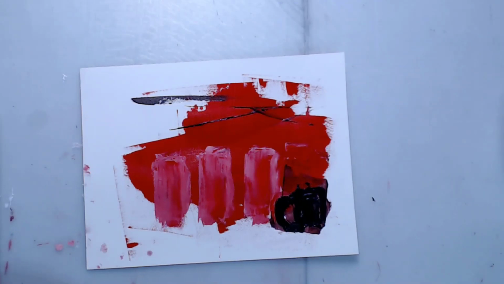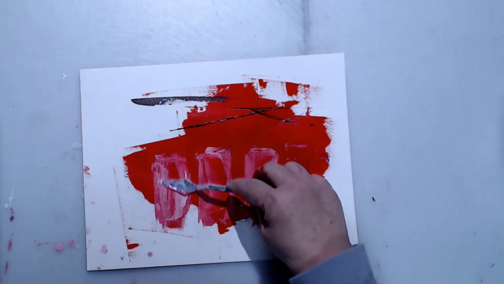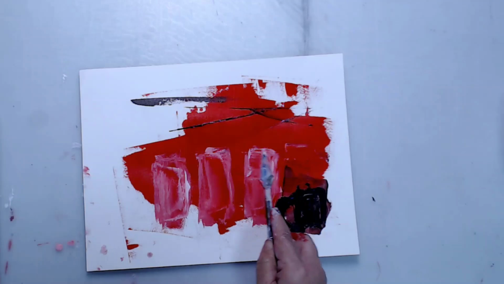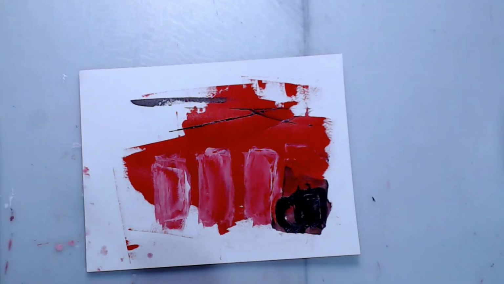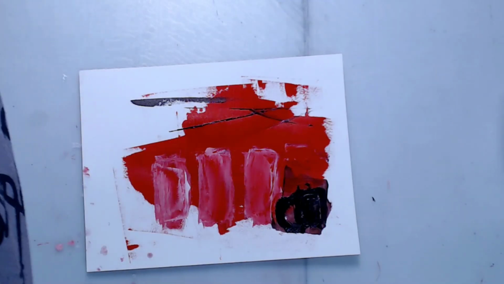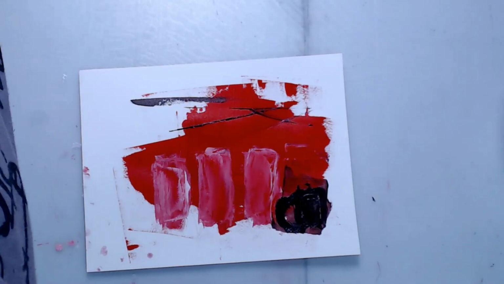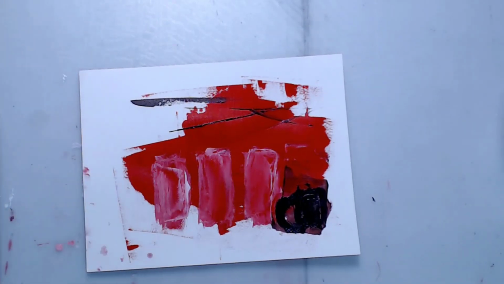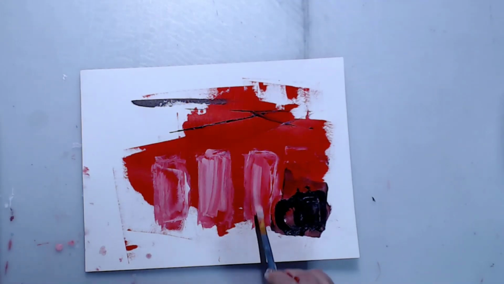I think I still like to lighten that up a little bit. Let's do really rinsing my brush out. There we go. That's the pink I wanted.